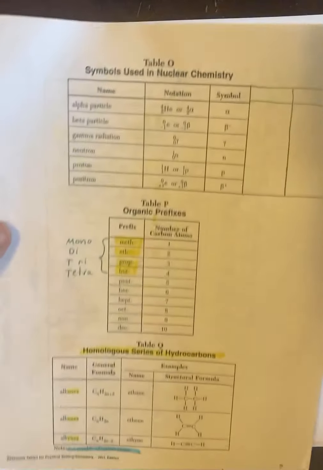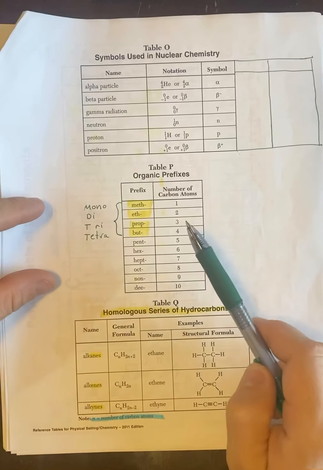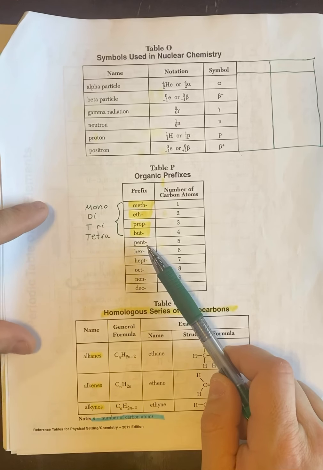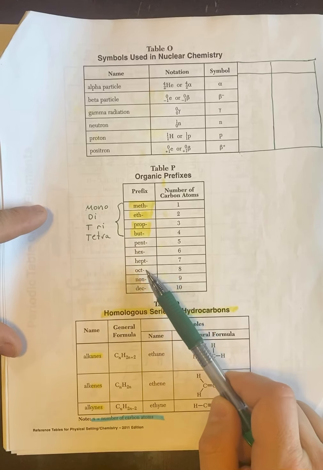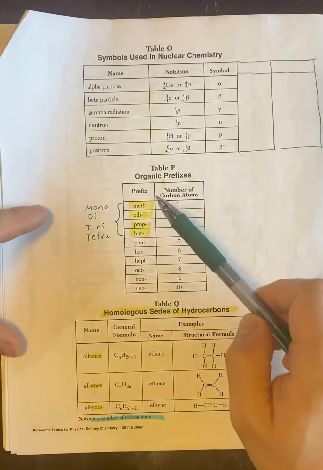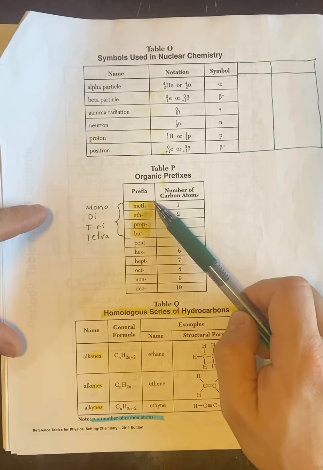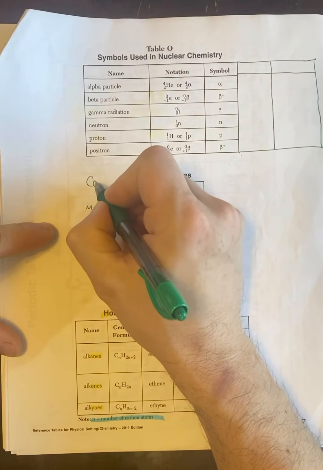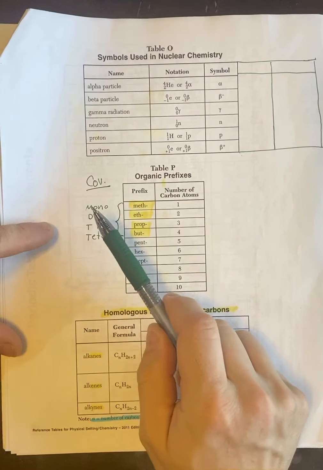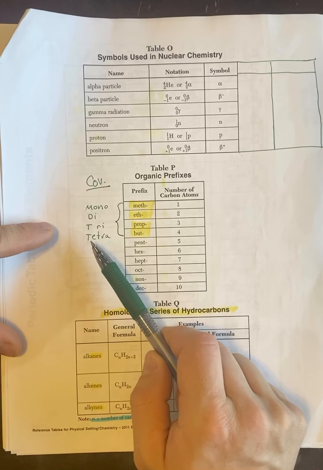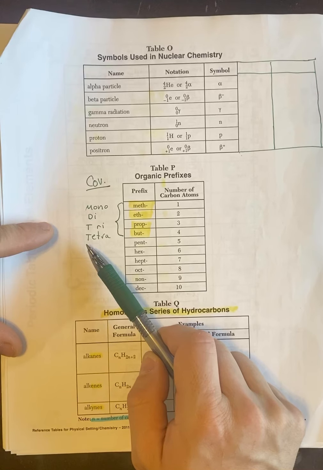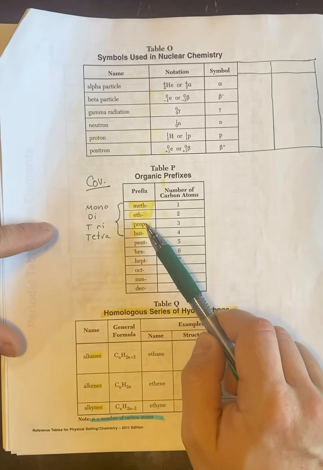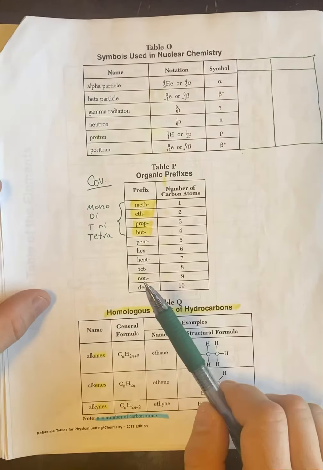Luckily, most of them are the same, but the first 4 are not. Pent, hex, hept, oct, non, dec are the same as for naming covalent compounds, but the new ones are going to be meth, eth, prop, and but. So you may want to write that in. For covalent molecules, we use mono, di, tri, and tetra. For organic molecules, we use meth, eth, prop, and but. All right, so you get your prefix from here.